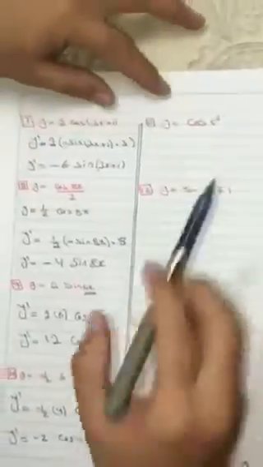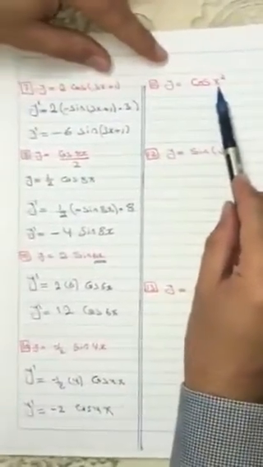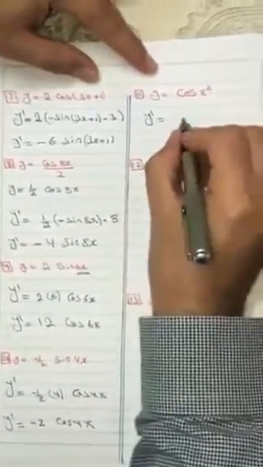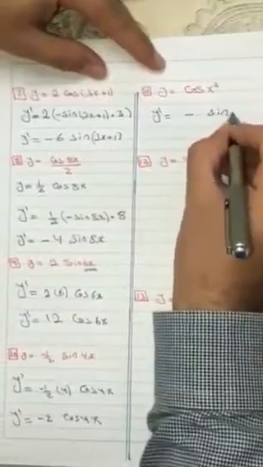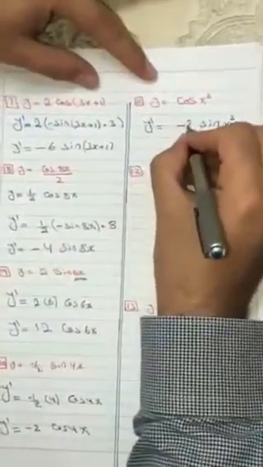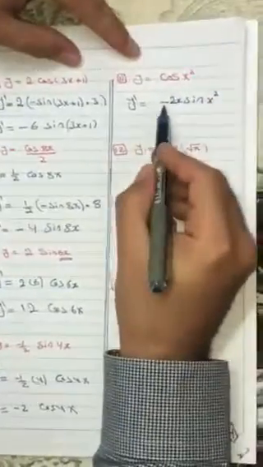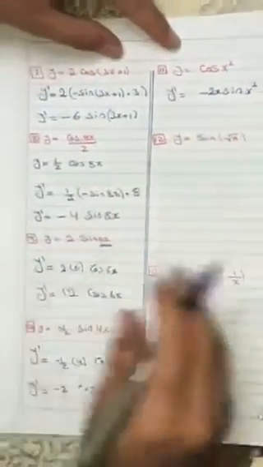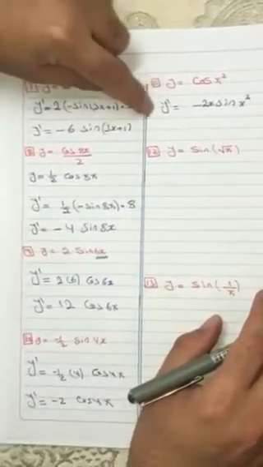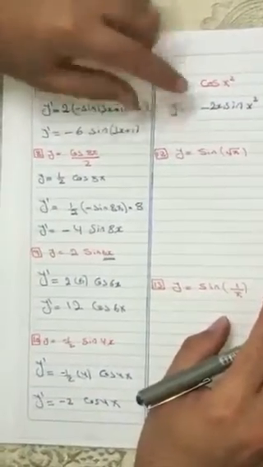Now let's take this part. Every time, as you see, we can change the angle. So cosine x squared, so y dash equals the derivative of cosine, which is negative sine x squared, and the derivative of x squared is 2x. So the answer is negative 2x sine x squared. So you can do it direct as I did, or you can do it step by step in 2 steps.